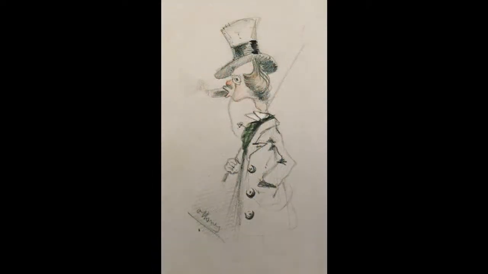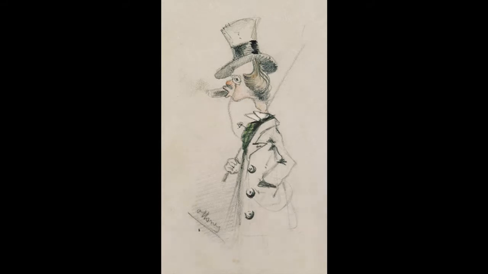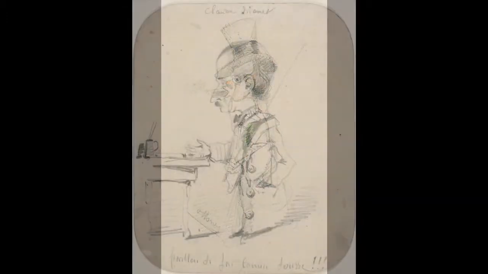Here's another one. It's called Dandy with a Cigar. Dandy is another word for like a fancy man. And you can tell from looking at this guy's pretty fancy. You know, his head isn't as big as the other ones that we looked at. But look how far out his mouth is sticking. He acts like he really loves smoking cigars. And so Oscar was able to really capitalize on that and made it look like he is really huffing and puffing on that cigar.